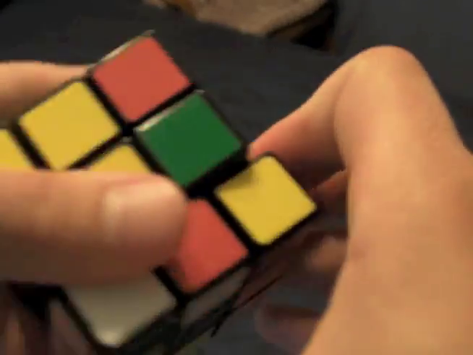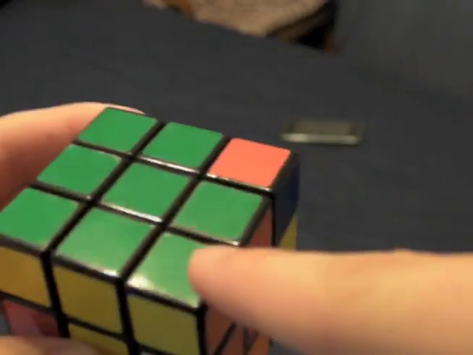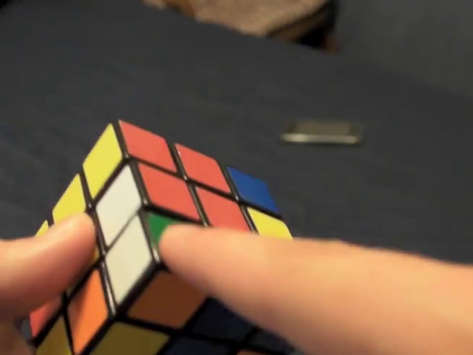So we're going to do the same thing. R prime, D prime, R, D. Now it's not there yet, so we just do it again. R prime, D prime, R, D. Not there yet. We repeat it a few more times. And now it's right where we want it. Correct orientation.